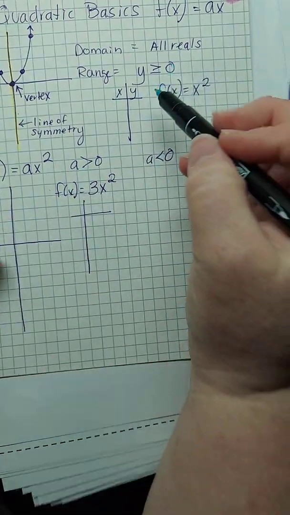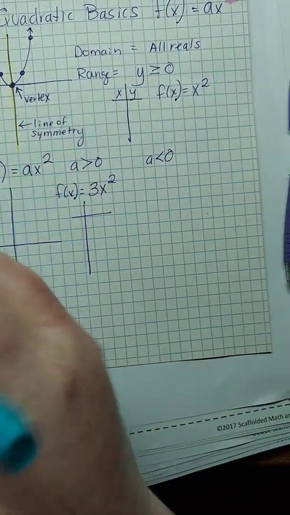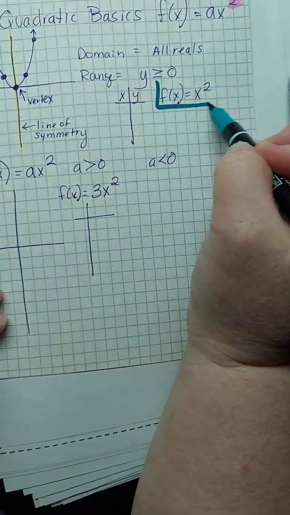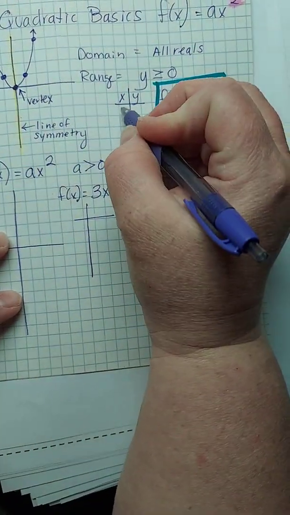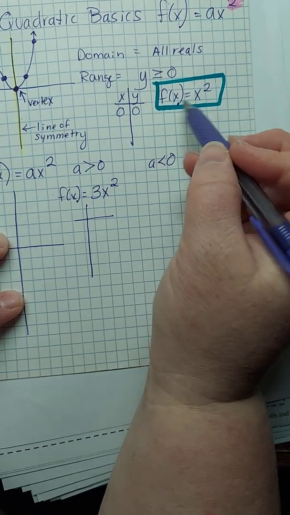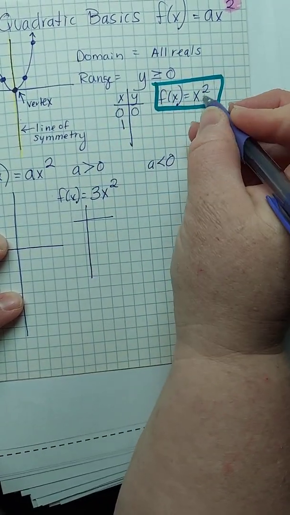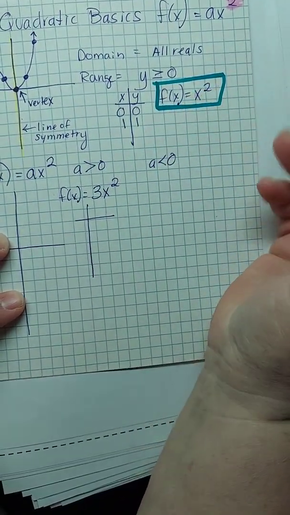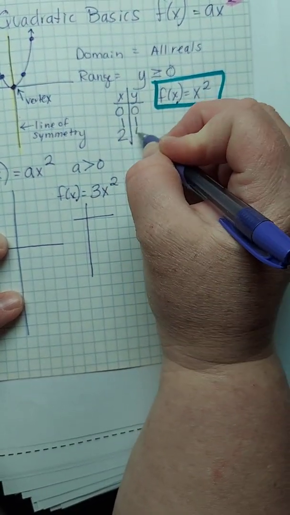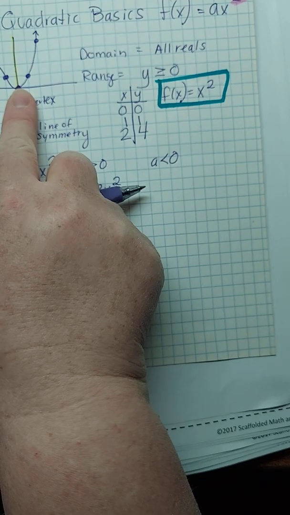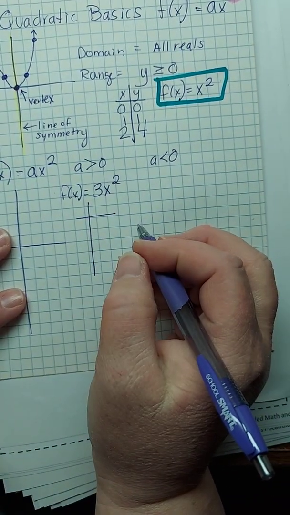So 0 and 0, my favorites, right? If I plug in 1, what's 1 squared? Well, that's 1. And 2, what's 2 squared? Well, 2 squared is 4. So that's how I came up with those values.